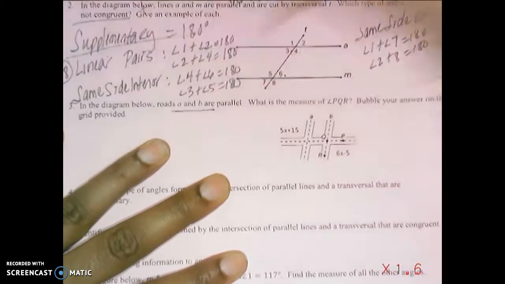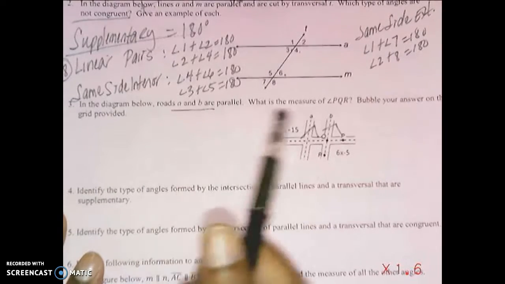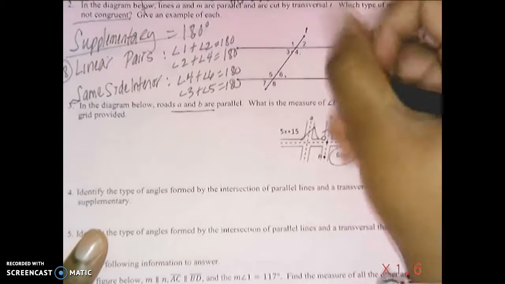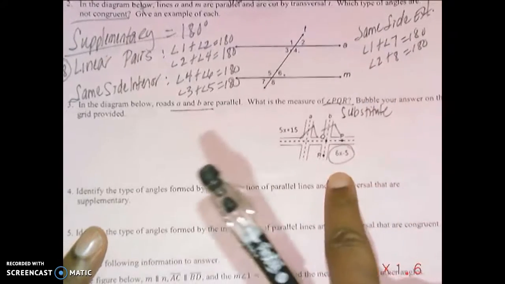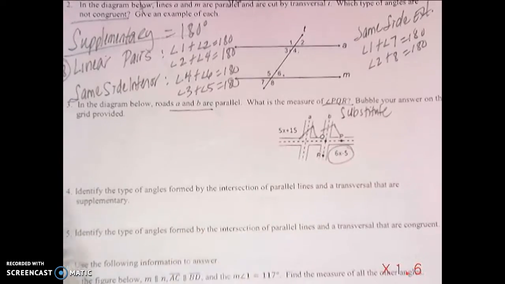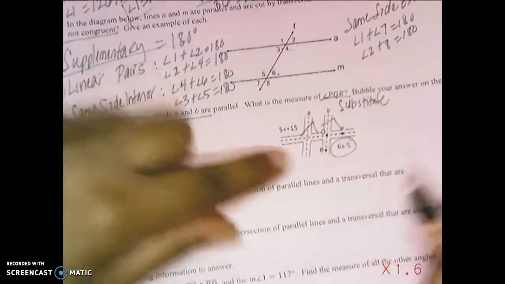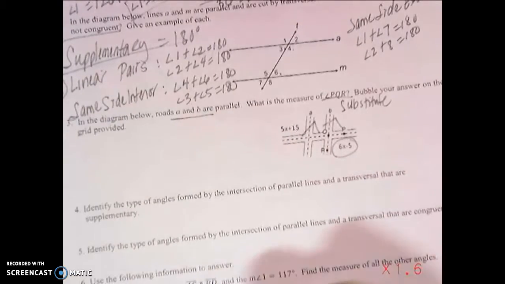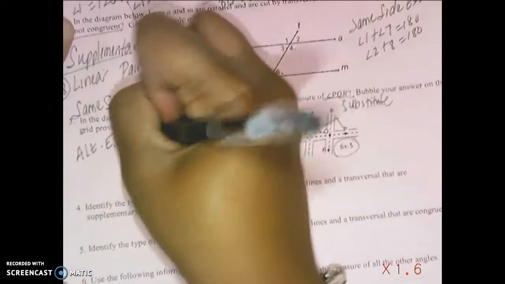Okay, number 3 is the bell ringer from today. A and B are parallel lines, so they're going in the same direction. What is the measure of angle PQR? So in the end, we need to know what that angle is. So that should let you know that you're going to have to substitute in whatever value you get for x. So these 2 angles right now are located on the exterior, on the outside of the 2 parallel lines. And because they are on alternate sides of the transversal, they are alternate exterior angles. Alternate exterior, and those should be congruent.